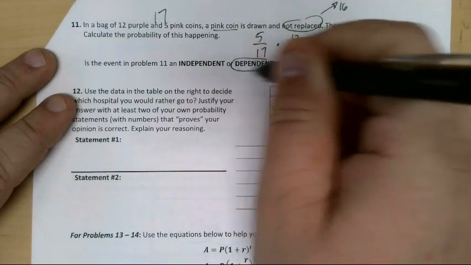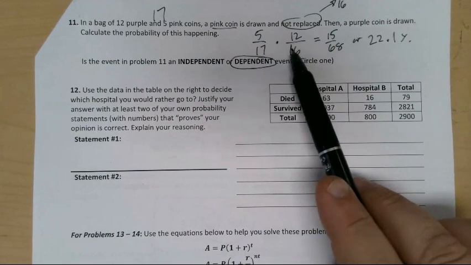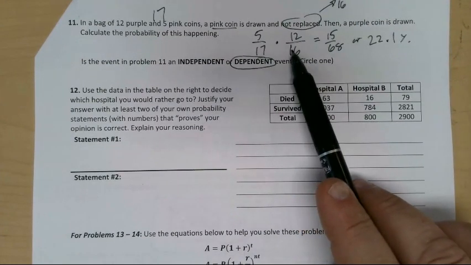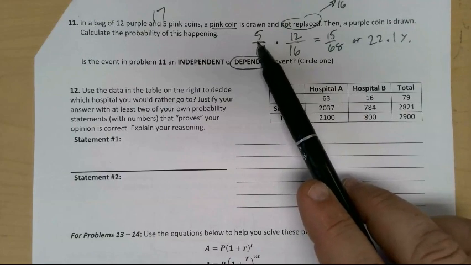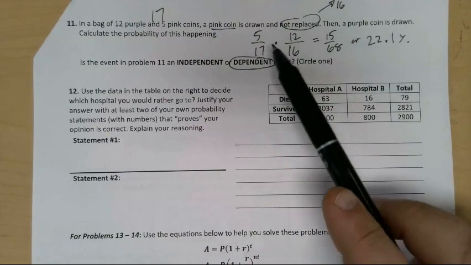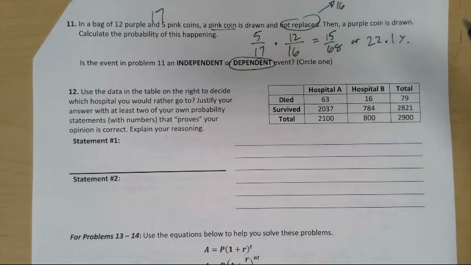These are dependent because this first thing changed this. It changed it from 17 to 16 total. Also, think about it. If this first coin would have been purple, for example, there would have been less purple. Anytime this number changes from here to here, you know they're dependent.